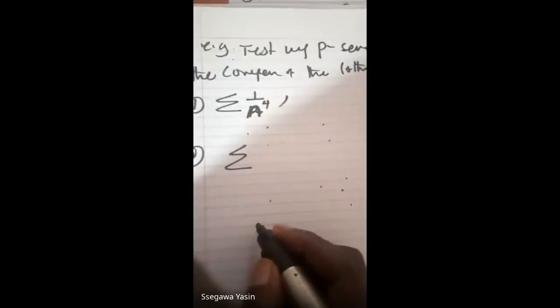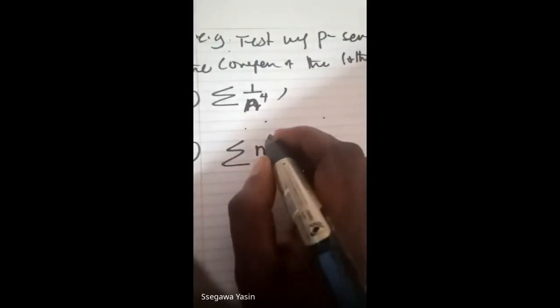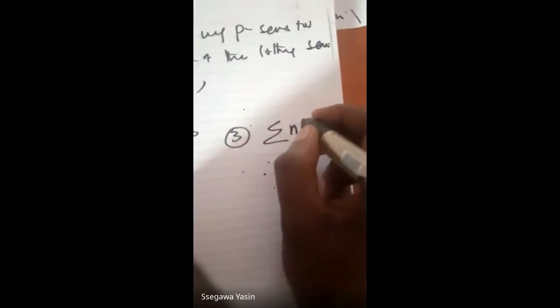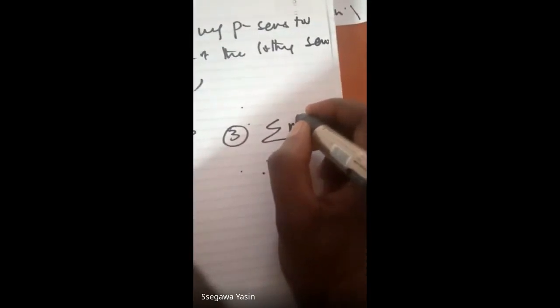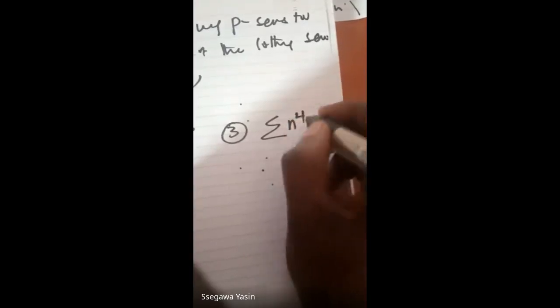Then the sum of n to negative 3. And the sum of n to negative 4, or to 4? Yeah, let's move on with that.